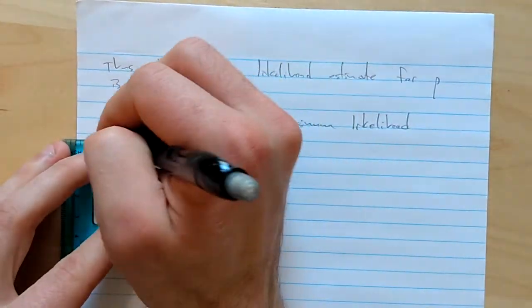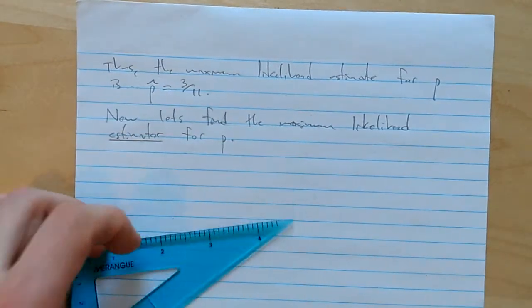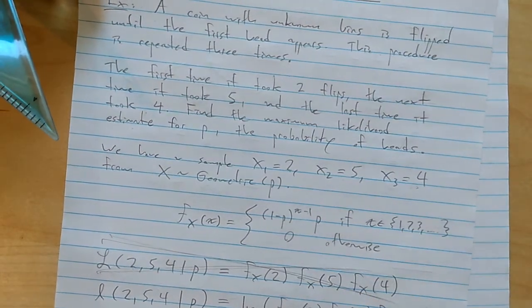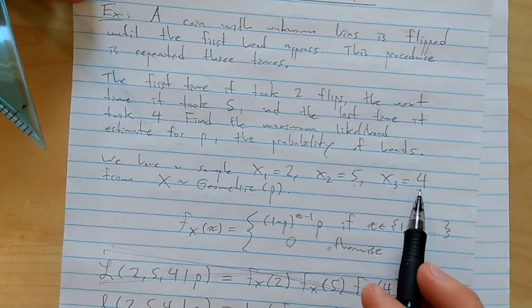So what this means is that instead of starting with a particular set of sample values, 2, 5, and 4, I'm just going to do it in general. So call this x1, x2, and x3.